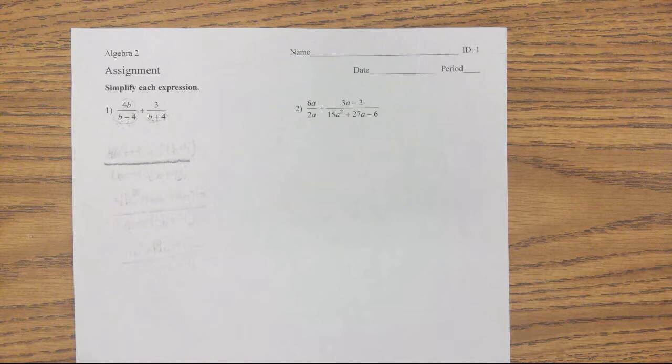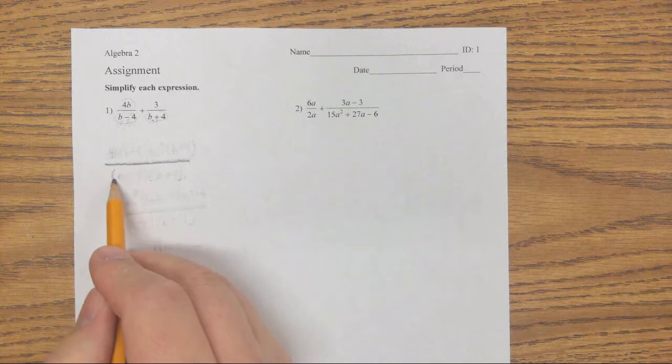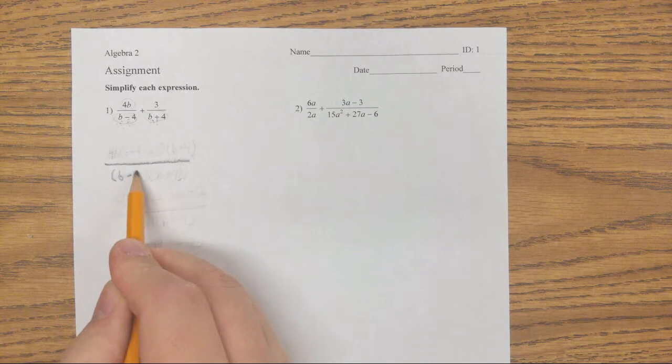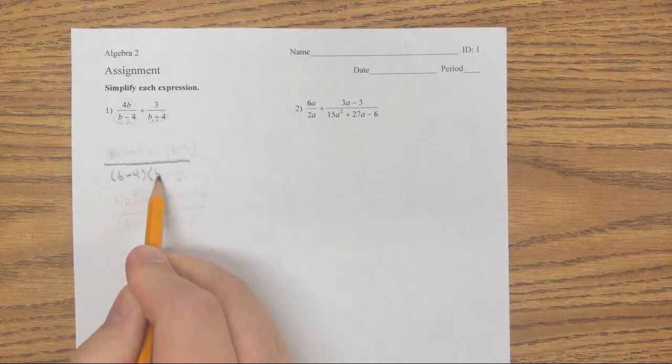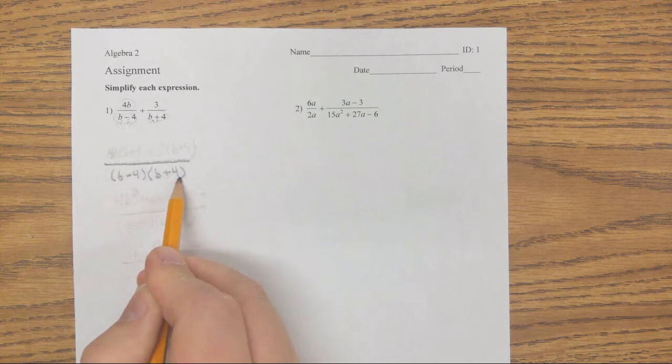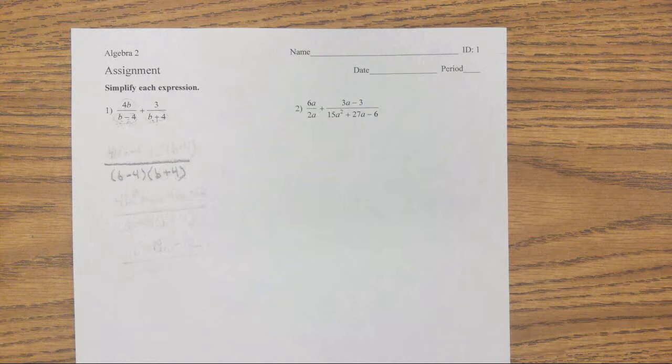When I did fractions, I would multiply the denominators together, or some form of the denominators. So here I would have b minus 4 and b plus 4, and that's my common denominator.